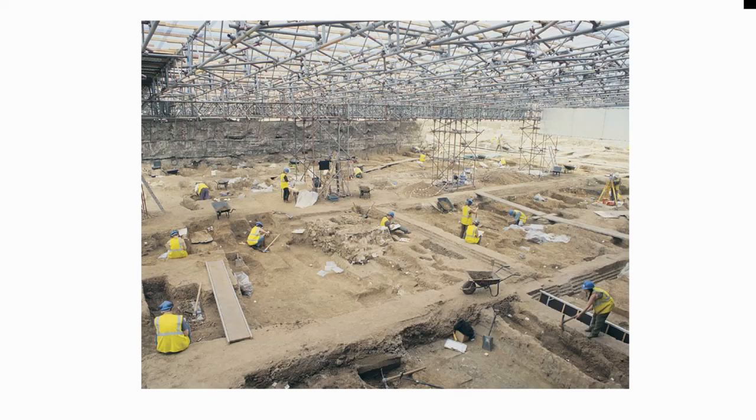And when we're understanding archaeological sites, this information is crucial to understanding how the site came together, the phasing of the site, the sequencing of the site, and ultimately the narrative of the site.